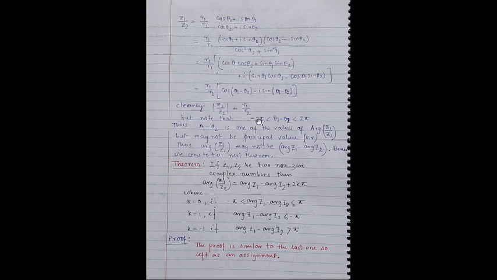How can it be so small? If theta 1 is negative, then it may go beyond minus pi. And if theta 2 is negative and theta 1 is positive, then it may cross pi and fall within the pi to 2 pi range. Again, the proof is exactly the same, so I'm not repeating that.